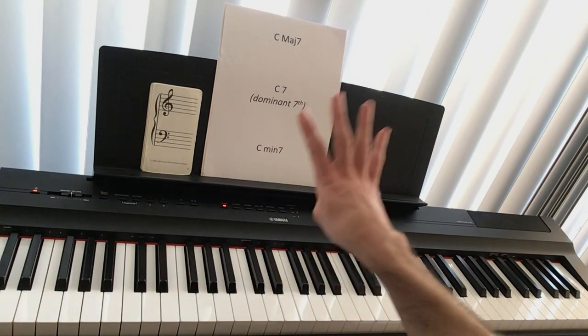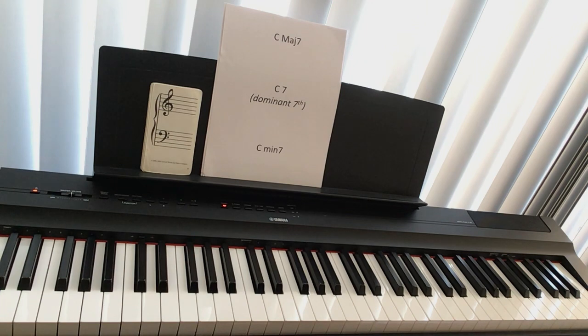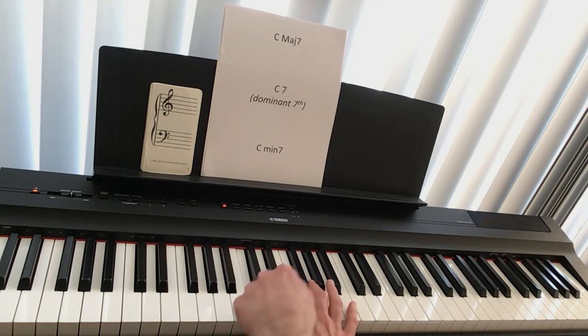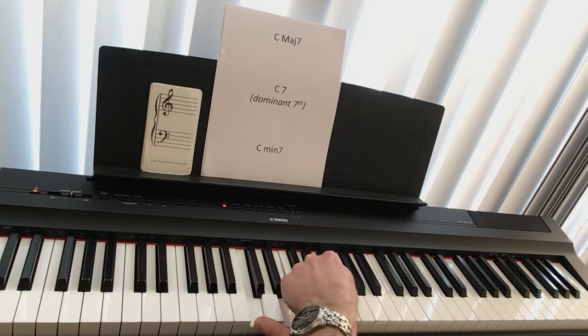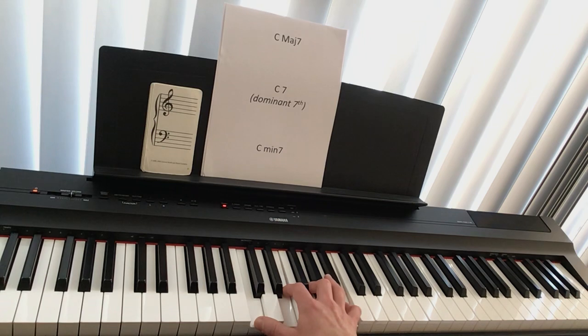Okay, but we want to have a 4-note chord, right? We don't call it a quadrant chord or a quad chord. We just call it a 7th chord. The 7th chord has the 1, the 3, the 5, and the 7th. Isn't that cool? Maybe you can see it from my left hand a little bit.